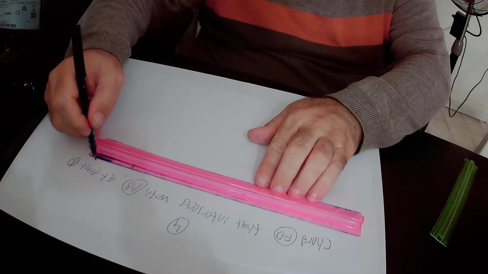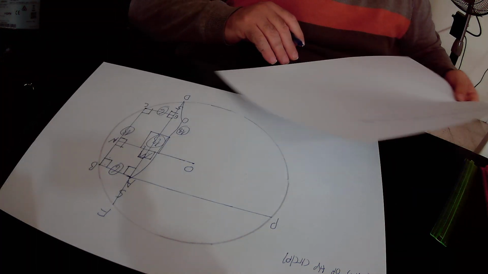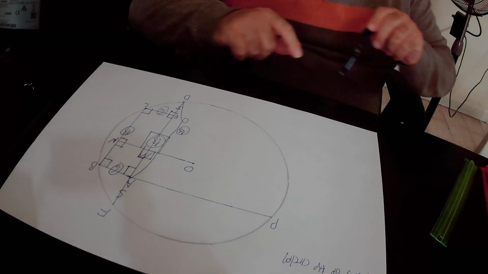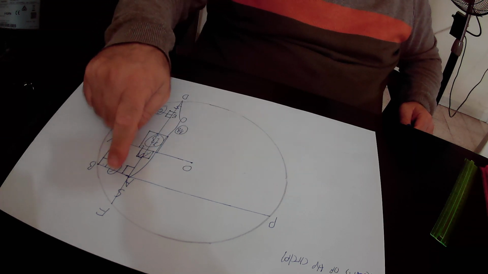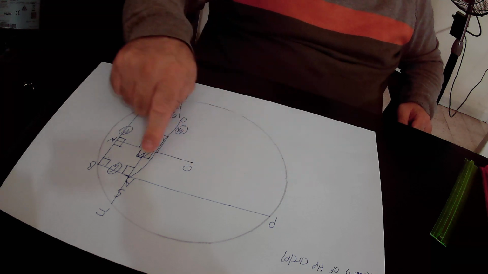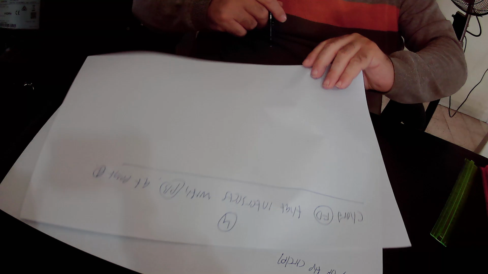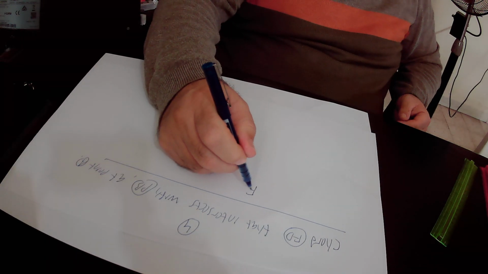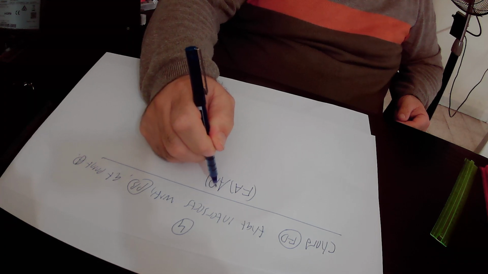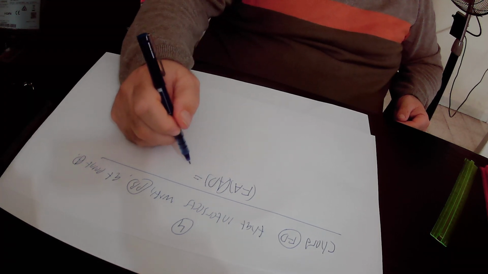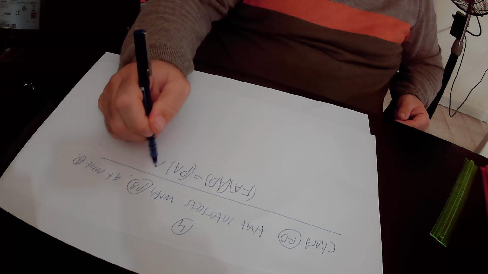And according to the old rule number 2, we will get that FA times AD equals PA times AB. Again, FA times AD equals PA times AB. So I write it down. FA times AD equals PA times AB.